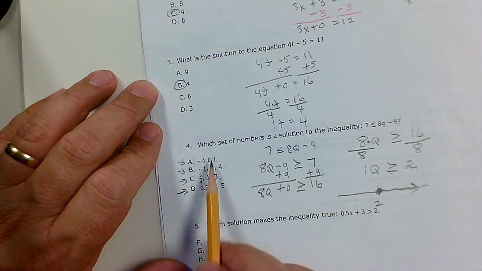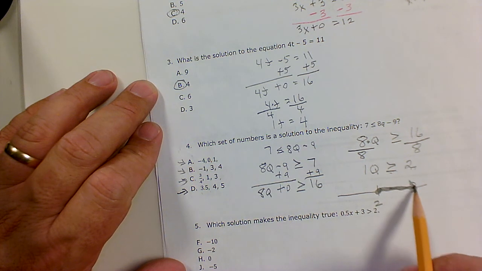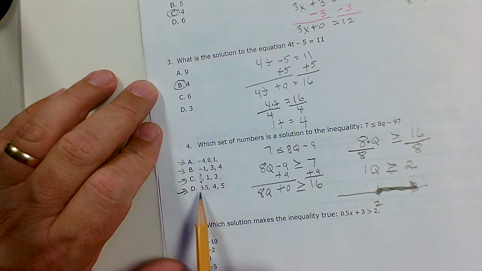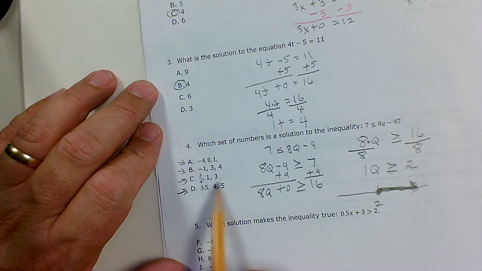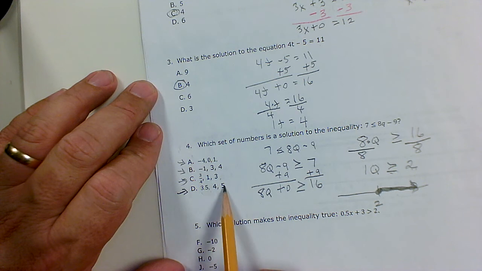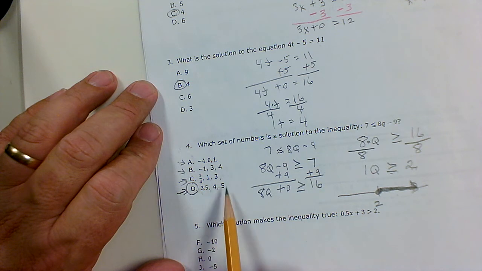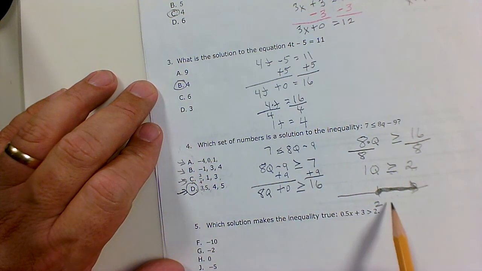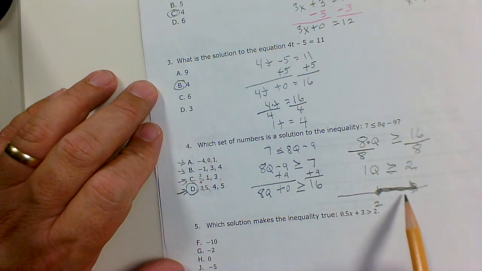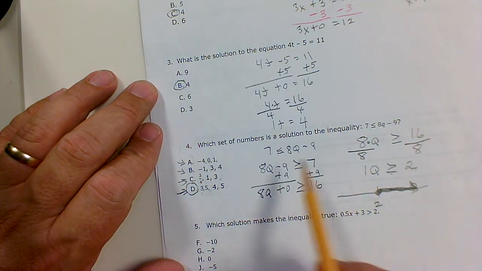So we find out which one of these answers falls in this range that's greater than or equal to 2. In C, there's one of them, 3, that is greater than 2, but the other two are not. The only one where all of them are greater than or equal to 2 is D. So D is the answer. See, 3.5 is greater than 2, 4 is greater than 2, and 5 is greater than 2. So D is the only answer that will work there.